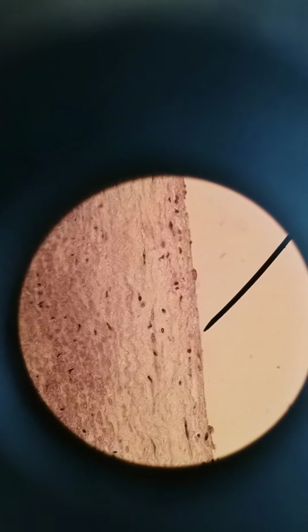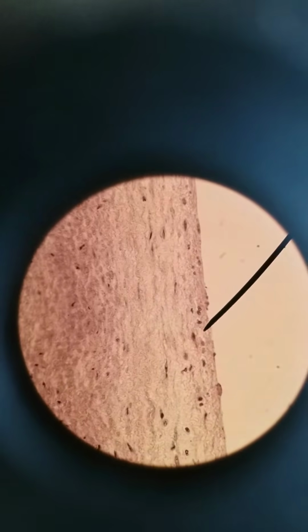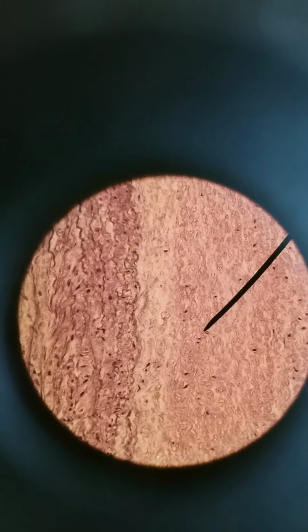vessel. So what we have here in this very first cell layer, that's the endothelium of the tunica intima. Simple squamous, very, very thin, very, very flat. Endothelium of the tunica intima. Below that, you've got a bit of basal lamina and connective tissue.